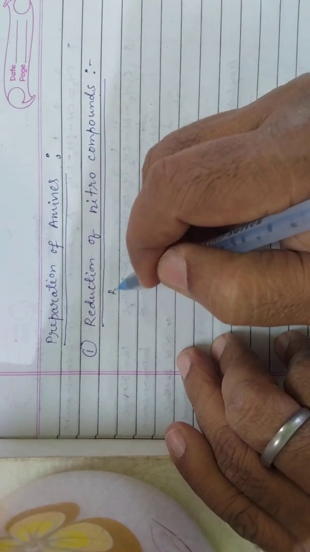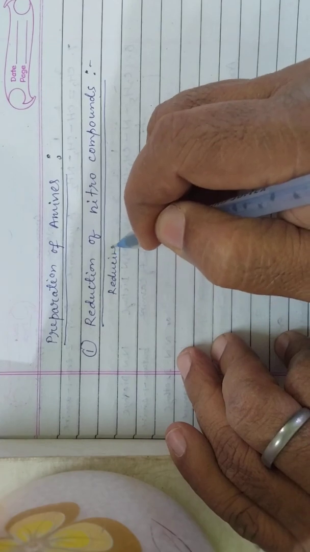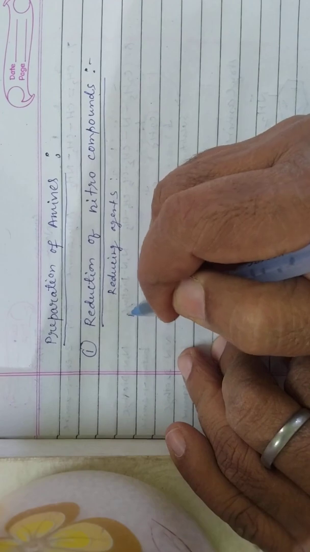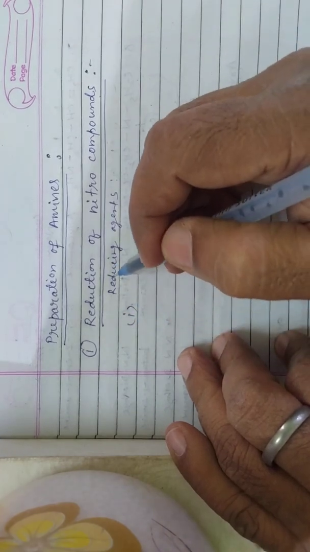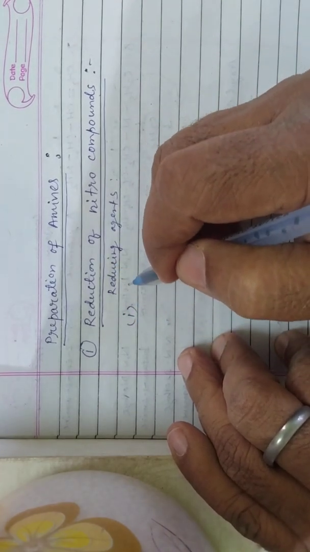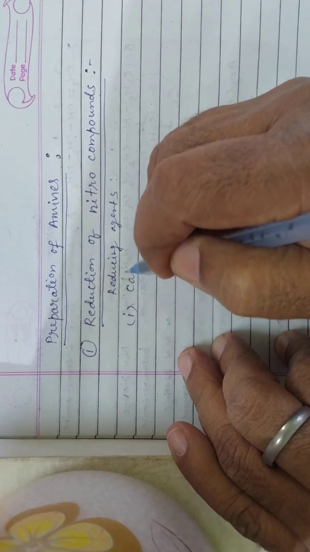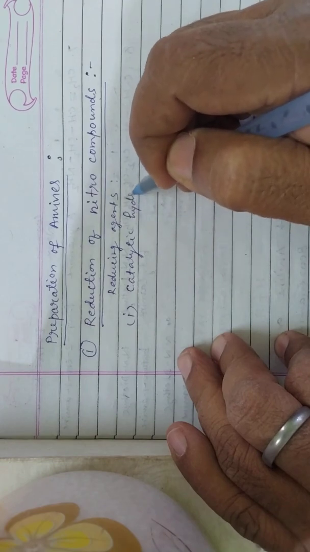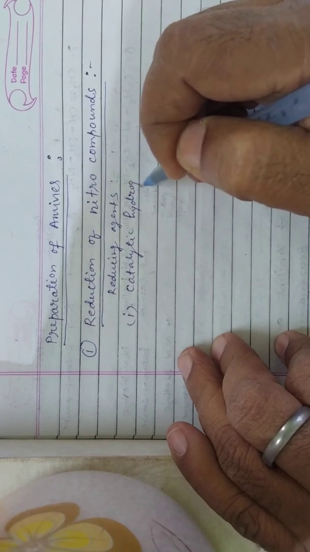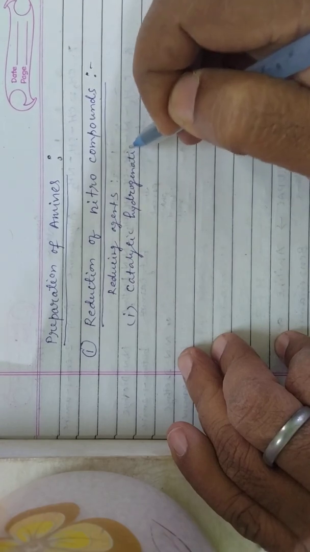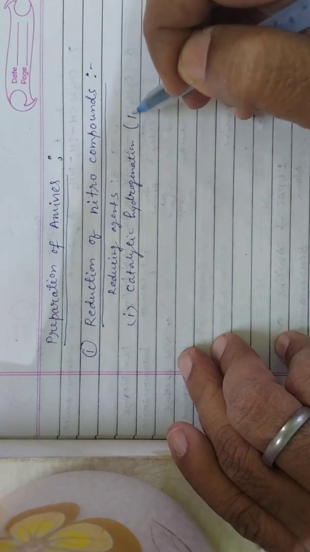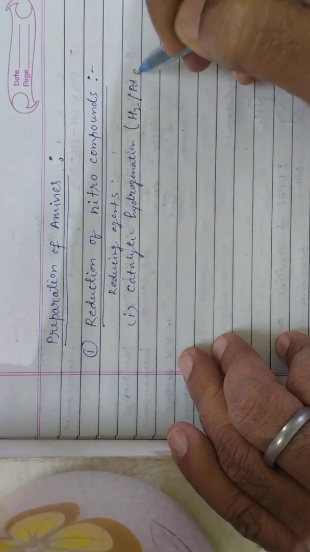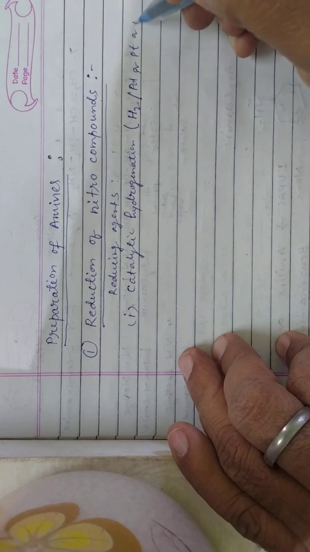The reducing agents are, the first one is catalytic hydrogenation, catalytic reduction you can say, or hydrogenation you can say. It means hydrogen in presence of Pd or Pt or nickel.